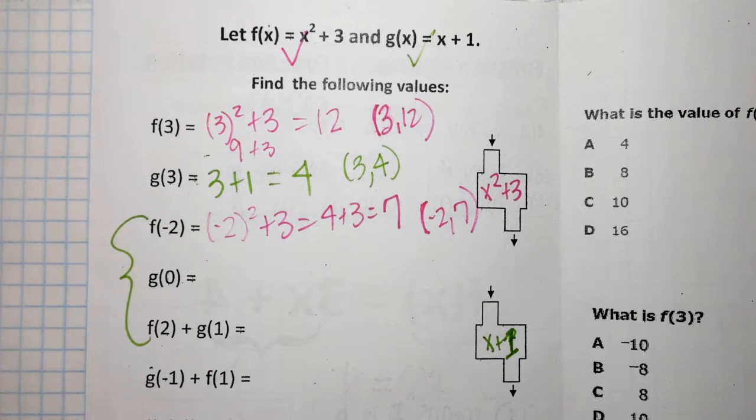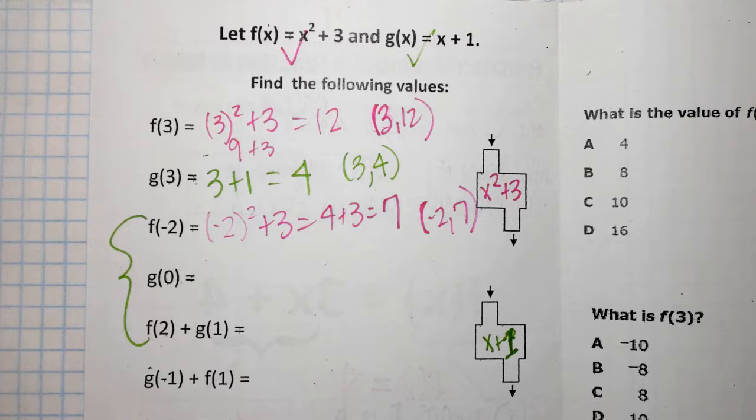Is today where we could get more than 5 points? Yes, today you can get more than 5. Oh, we'll take the point away.